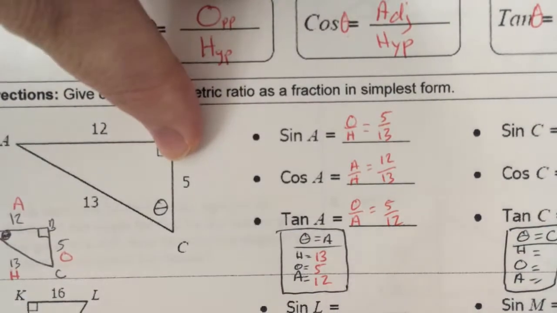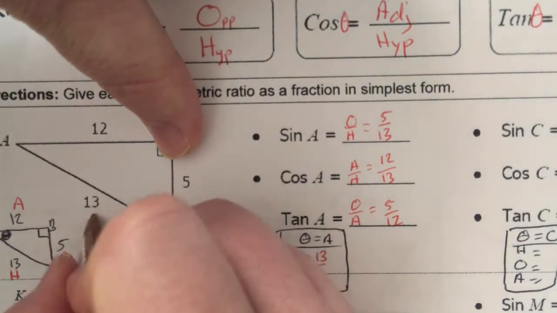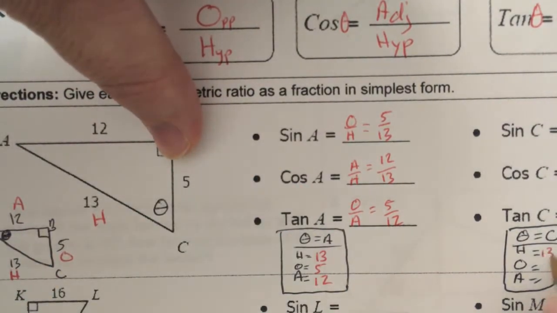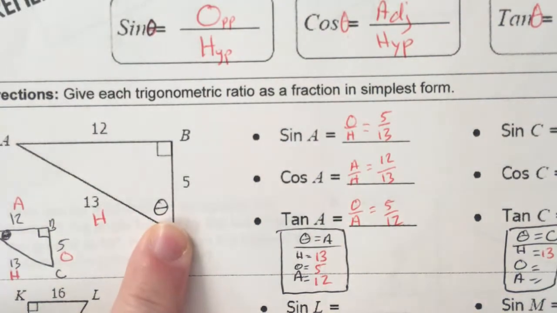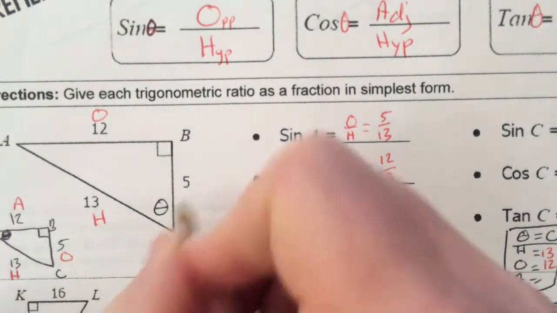Put your finger on the 90 degrees. The one side you're not touching is your H, which is 13. Put your finger on the theta. The one side you're not touching is your O, so that's 12. And the leftover side would be your A, which is 5.